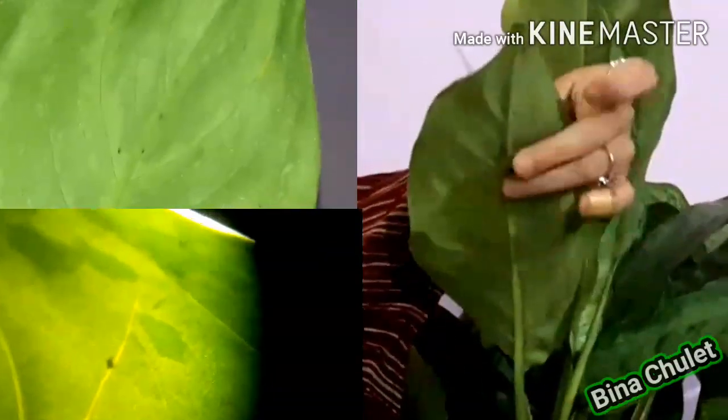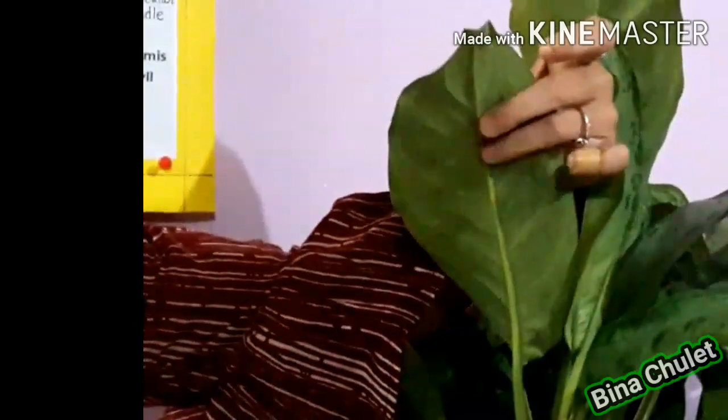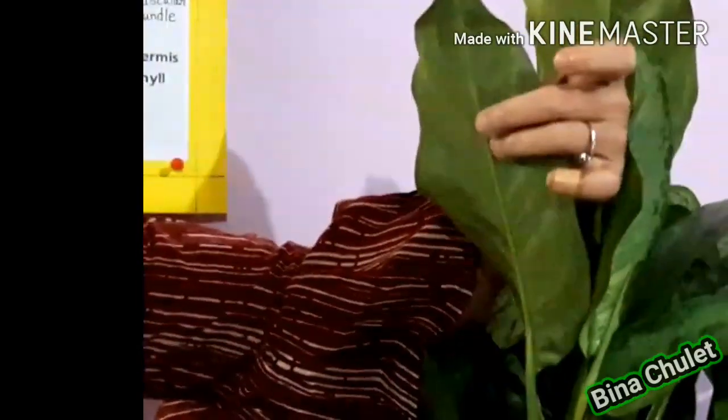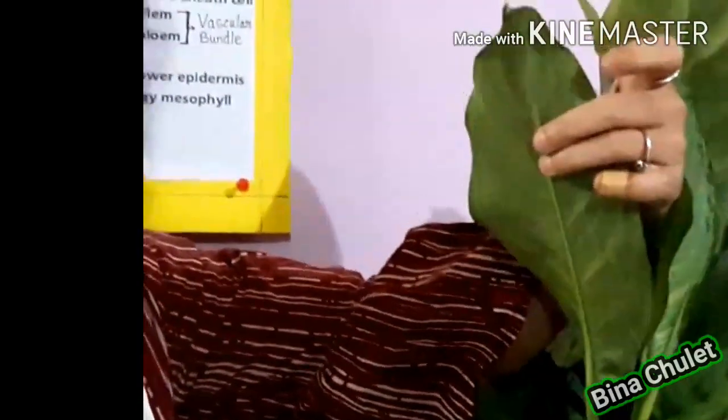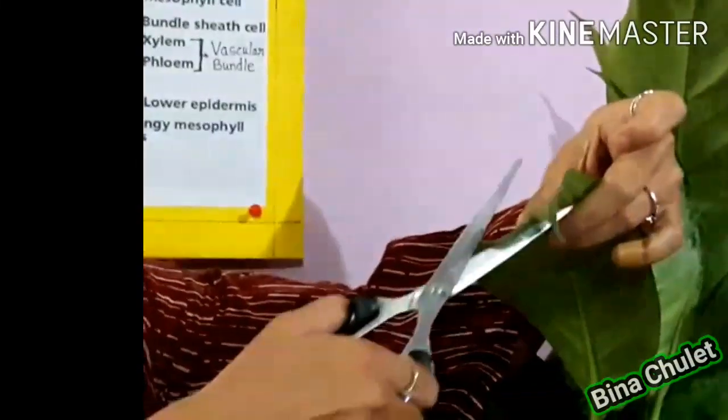And for studying how photosynthesis takes place in the leaf, we will be studying the internal structure of leaf. Now for studying internal structure of leaf in the laboratory, what is done?